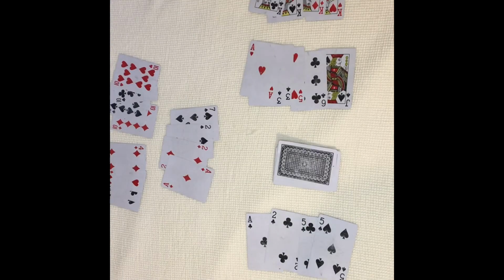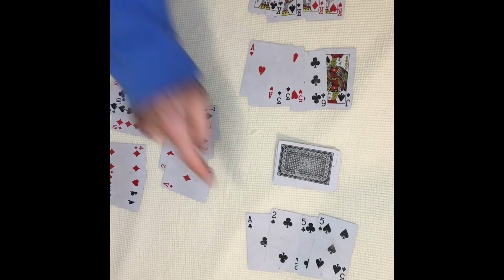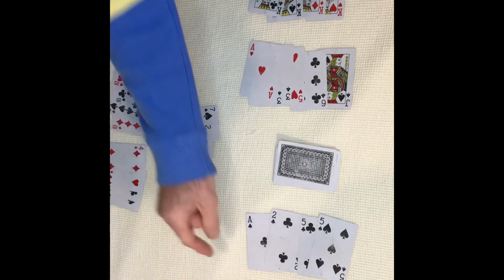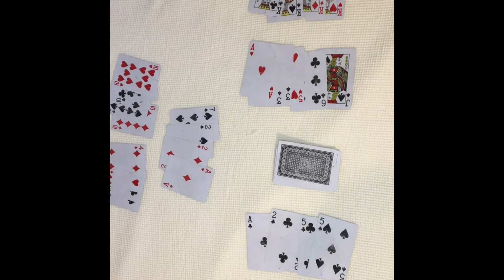Five minutes into the game, it may look something like this. Player 1, which is me, I have 1 point, 4 kings. If you get 4 of one number, you get a point. Player number 2 has 4 9s and 4 8s. They have 2 points, and player number 3 has 2 points as well, 4 4s and 4 10s. The winner of the game is the team with the most points.